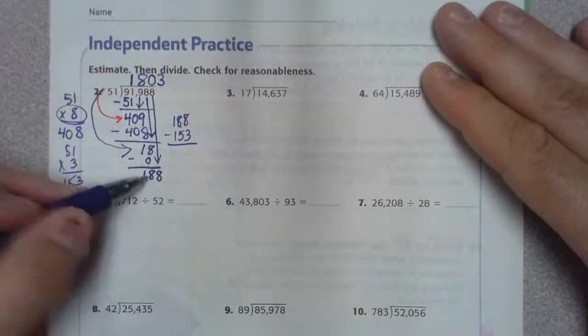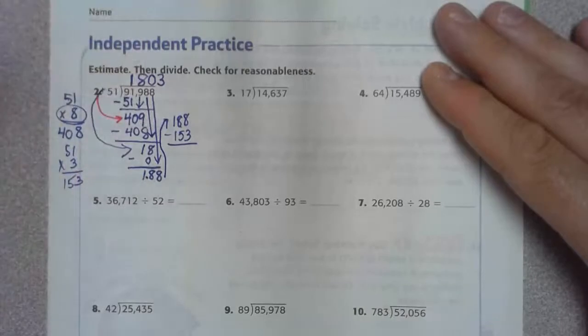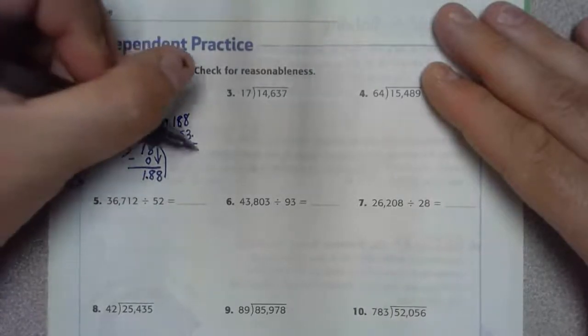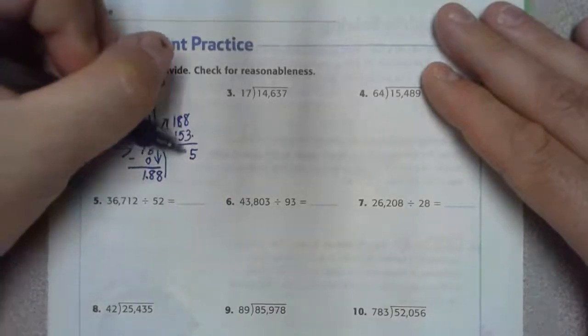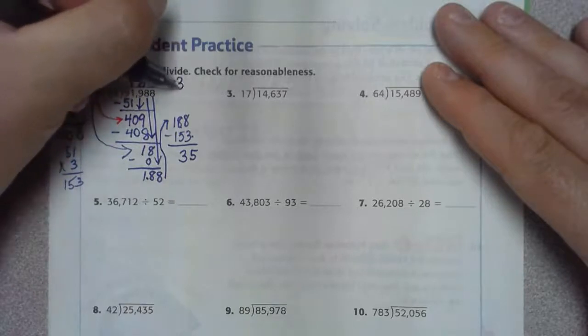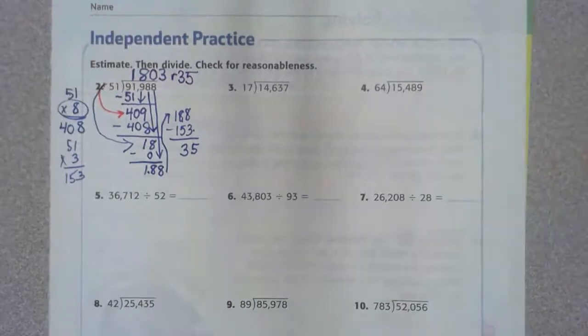I just take that last number, put it up here. What's 8 minus 3? What's 8 minus 5? Do I have anything else to bring down? 1803, remainder of 35. These are big numbers, aren't they? I agree. They're big numbers, but if you notice in there, it looks like they're throwing in a 0 every once in a while, and that makes it pretty easy.